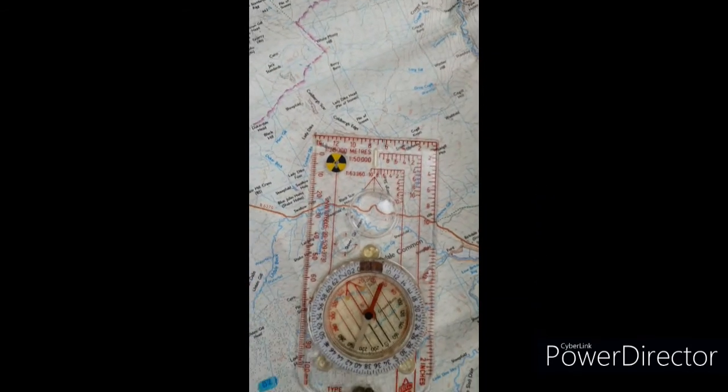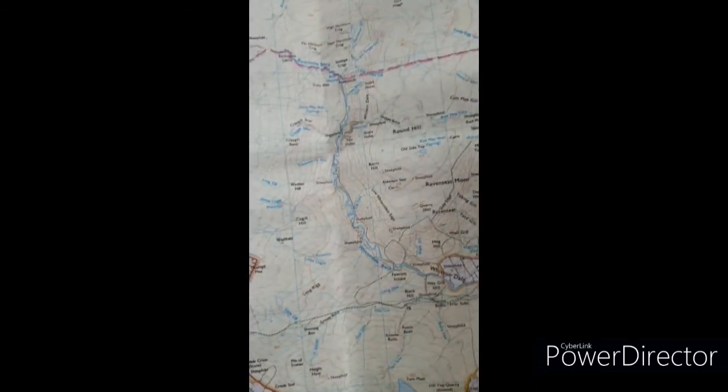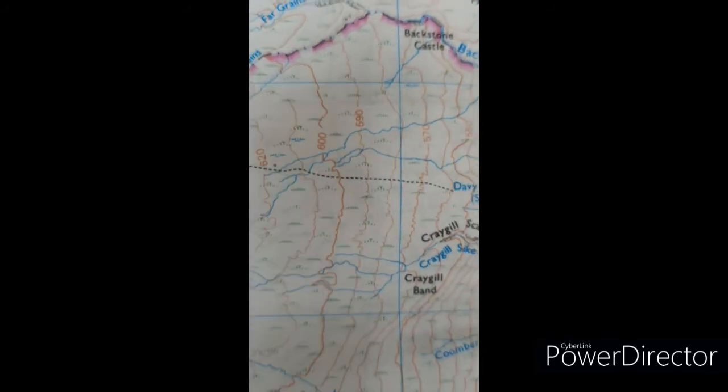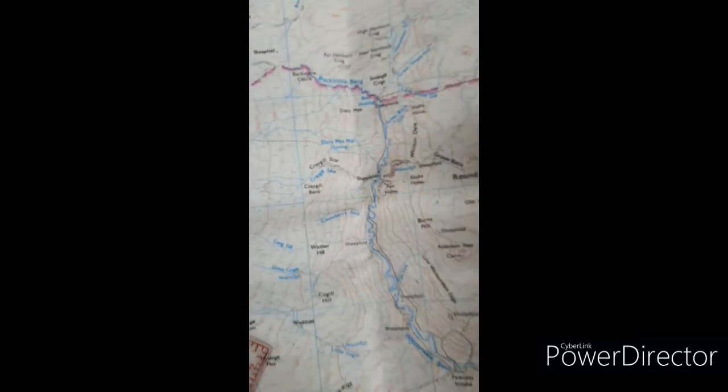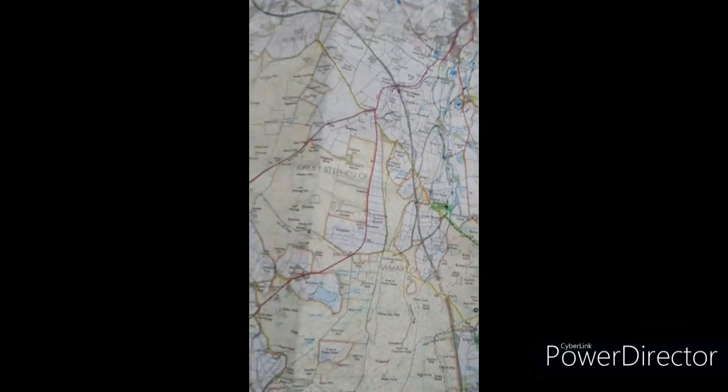And with your compass, put your red in the shed, always north your map. Line your lines in the bezel up with the grid lines. Follow your direction arrow. Hopefully that's helped.